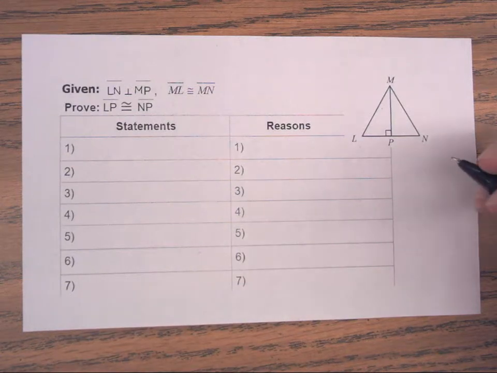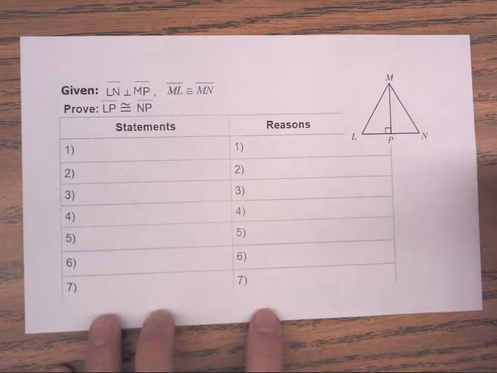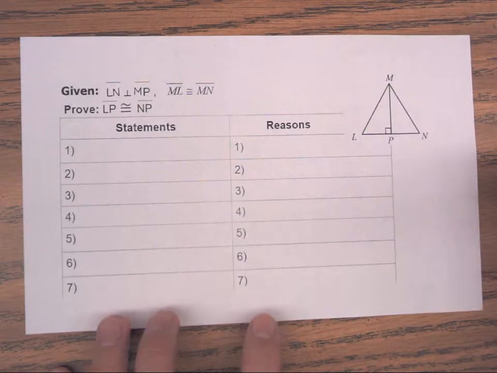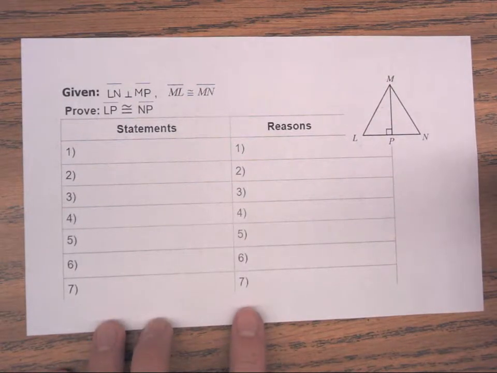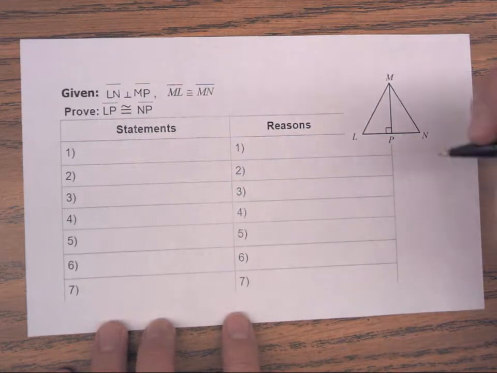Alright, so this is the final proof. This is proof 5 of 5. Okay, so here we go. Alright, so let's start this.